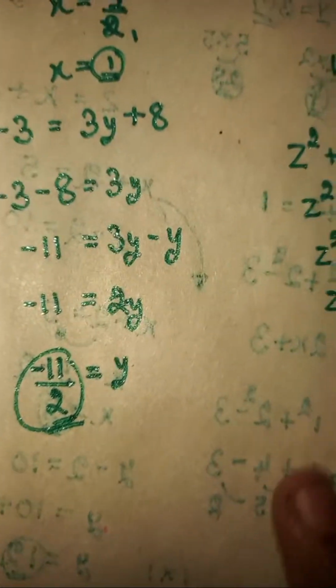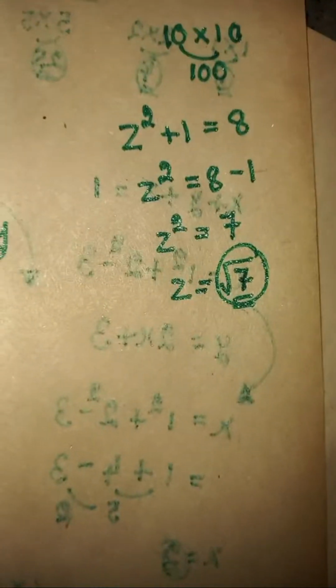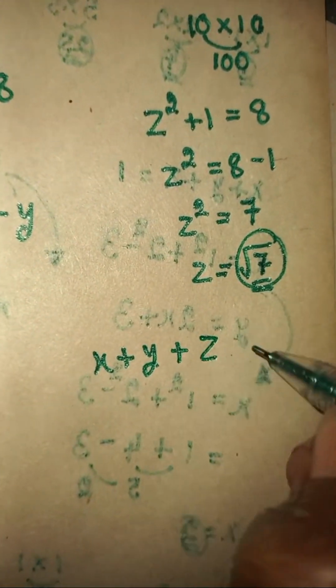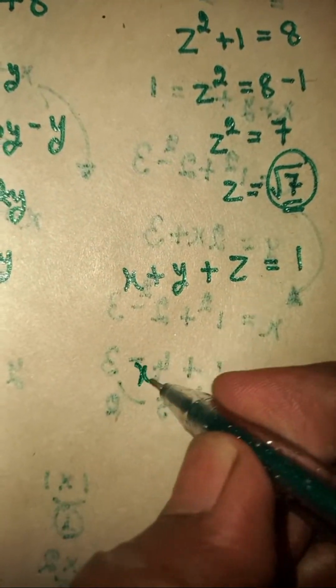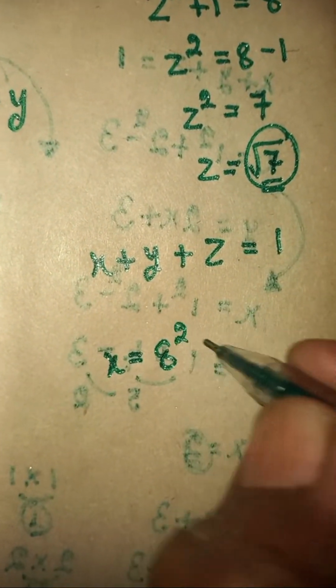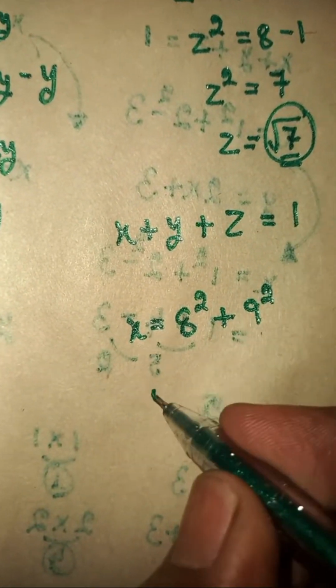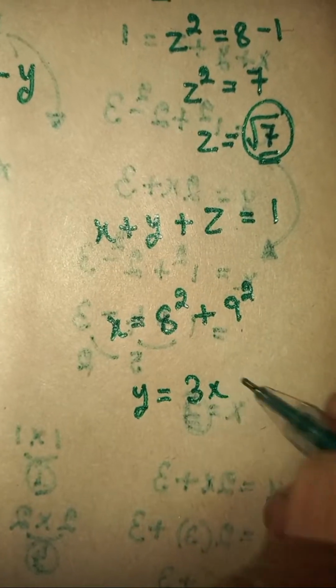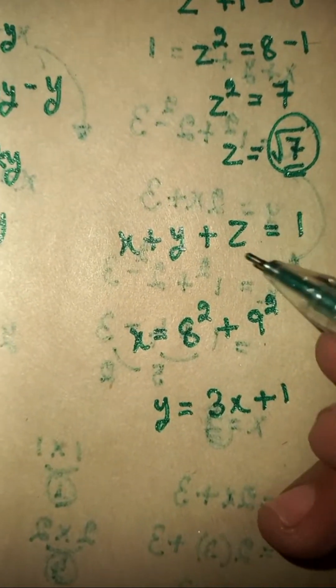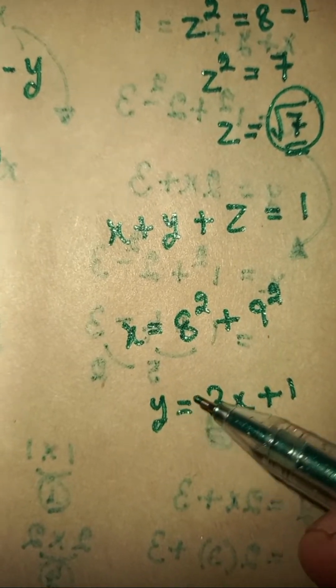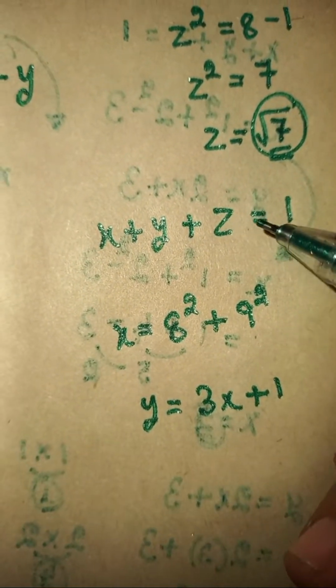Let's take one more, that is x plus y plus z, which is equal to 1. Now they have given x equal to 8 square plus 9 square and y equal to 3x plus 1. You need to first find the value of x, then using that value find y, and then you can find the value of z.